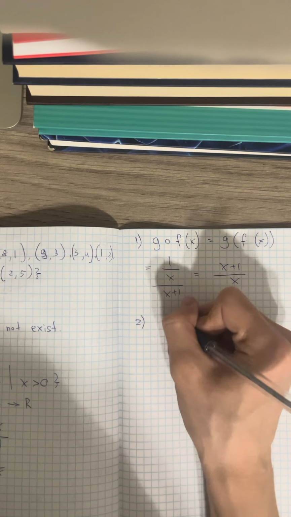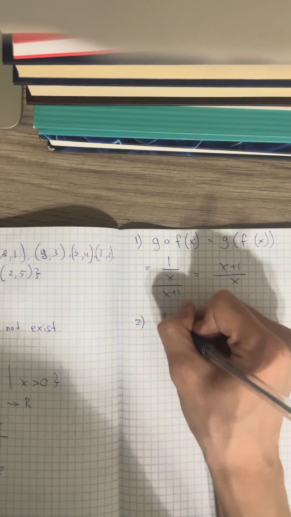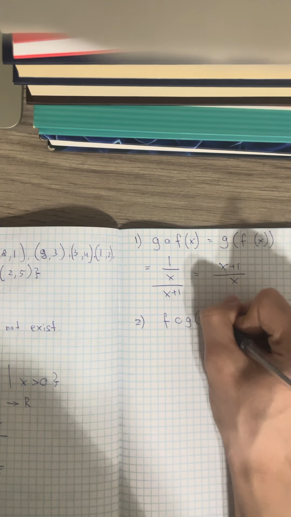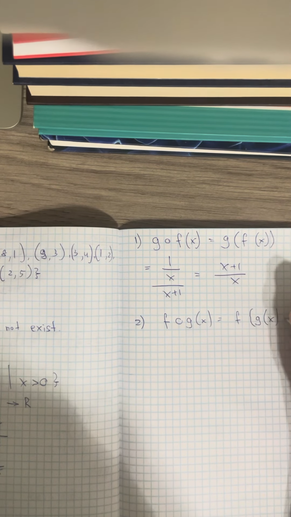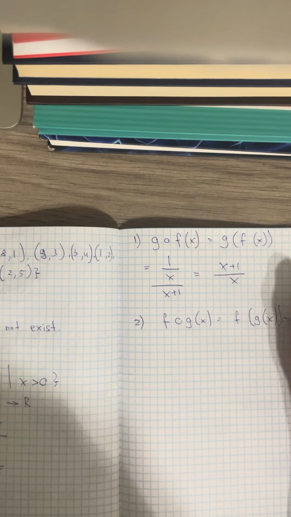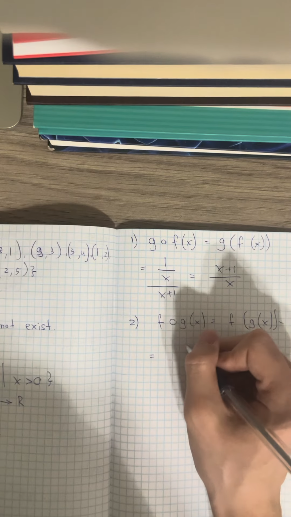Second one is f composed g(x). You can write it as f(g(x)).